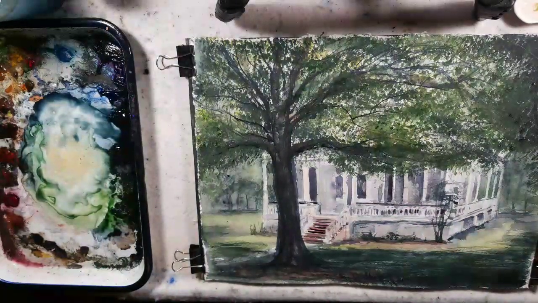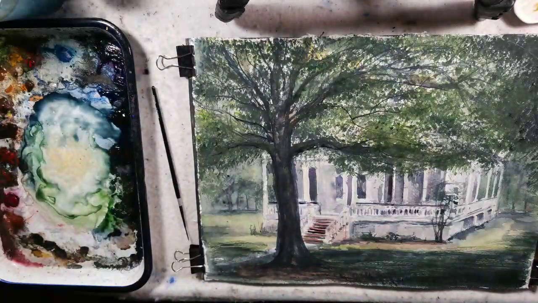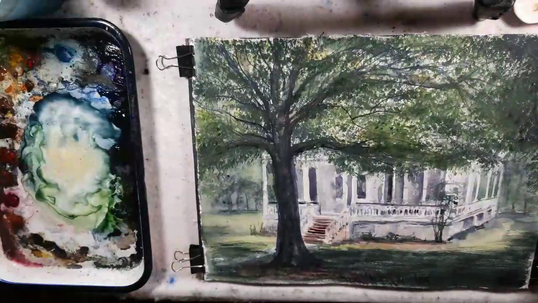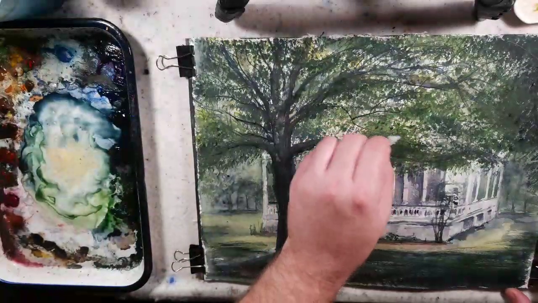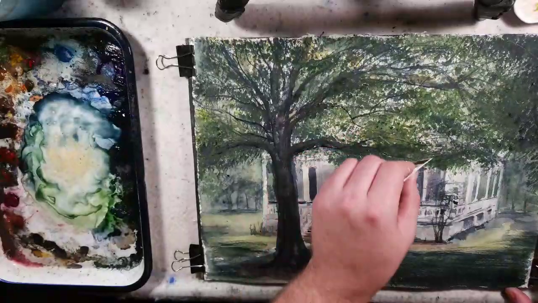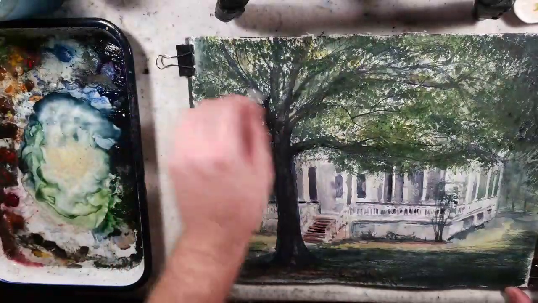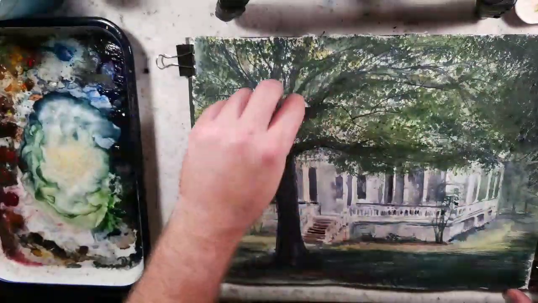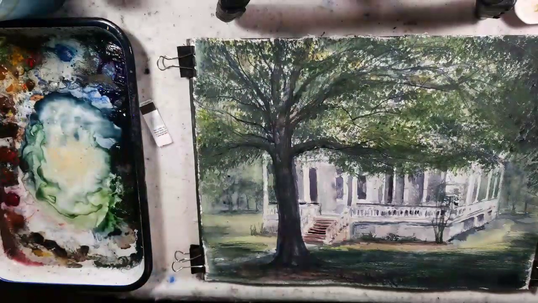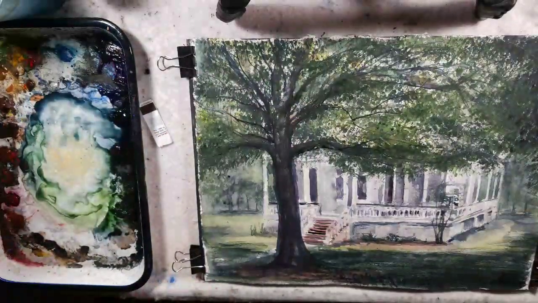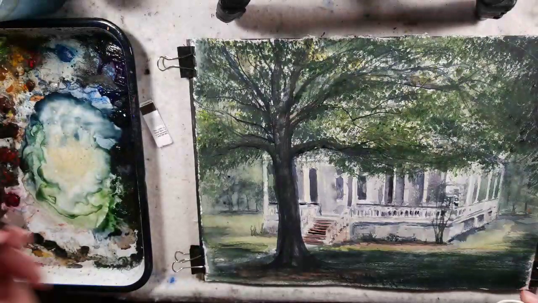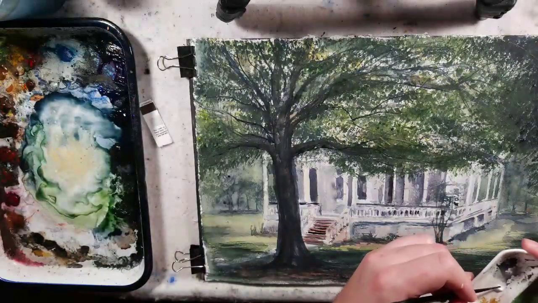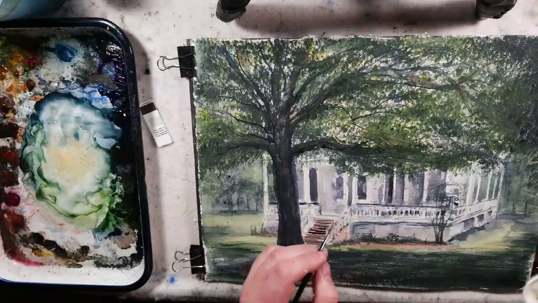Let me stand up and take a look. Straight in here. Still a little damp, so could have that happen. Okay. Let's grab. I'm gonna go with the white gouache.